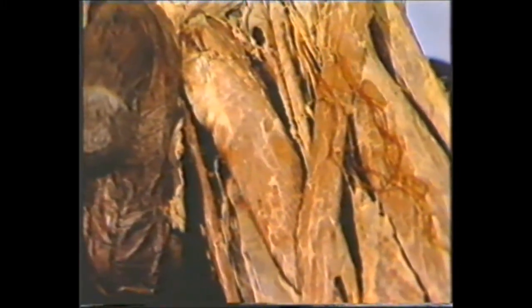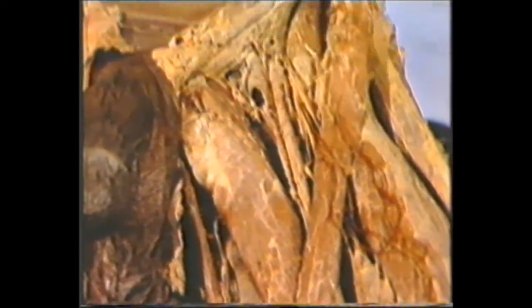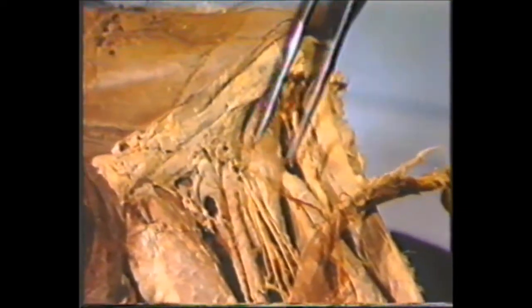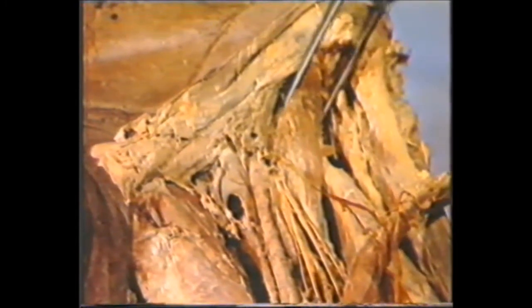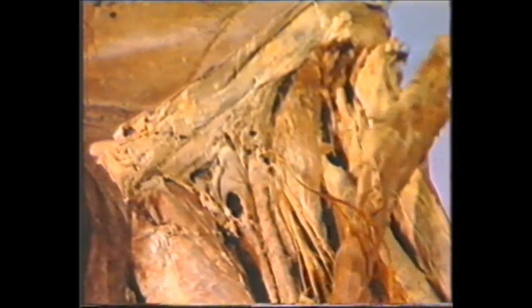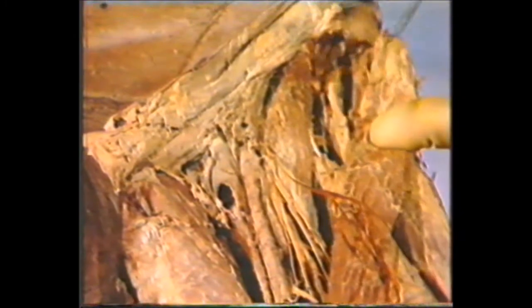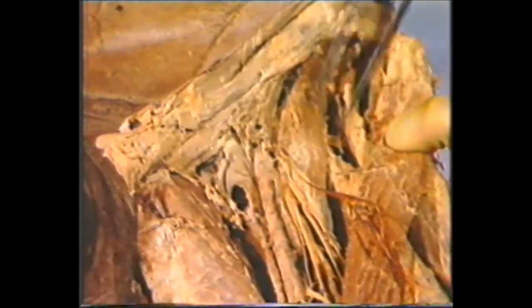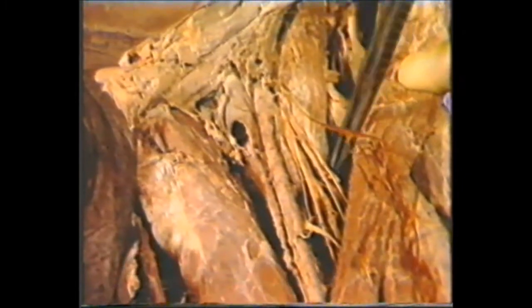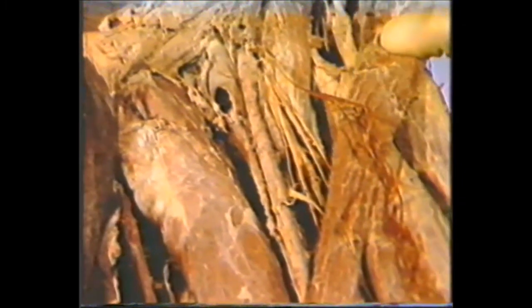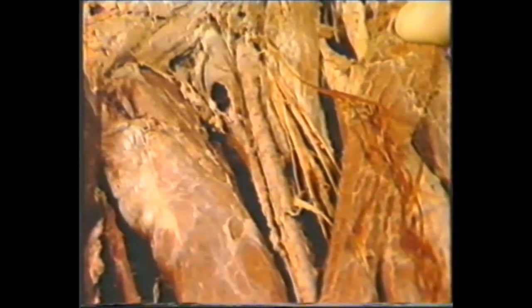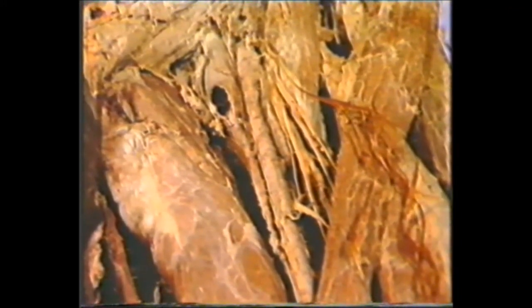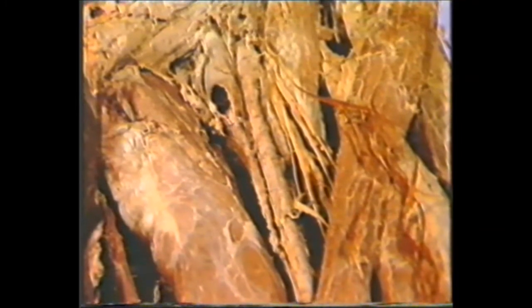This is the iliopsoas. It is formed by both the iliacus and psoas major muscles and is inserted into the lesser trochanter of the femur. It is the main flexor of the hip joint, as opposed to the gluteus maximus, which is the main extensor of the hip.